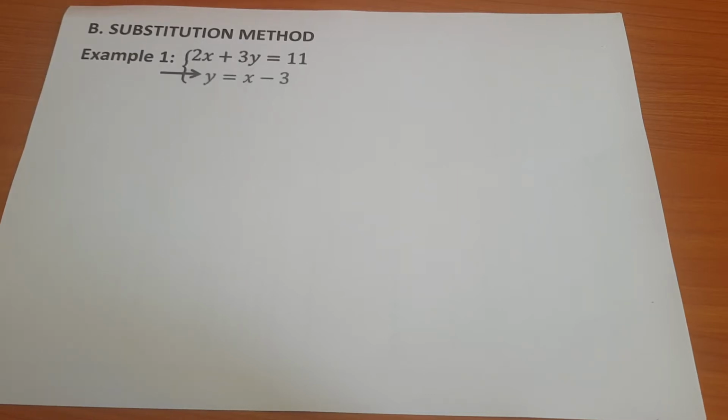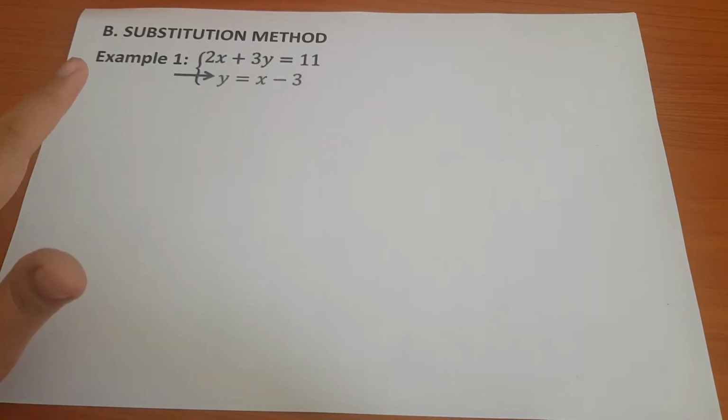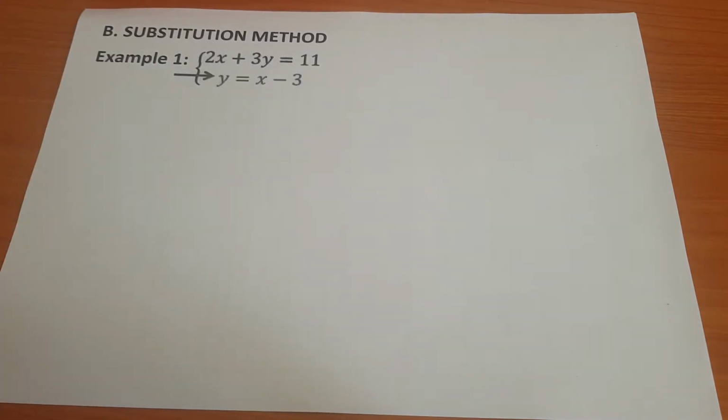So the next method on how we're going to solve a simultaneous linear equation is by substitution method. When you say substitution, you solve a new equation and then you put it to the other equation. So let's have example number 1. 2x plus 3y equals 11, and the second equation is y equals x minus 3.